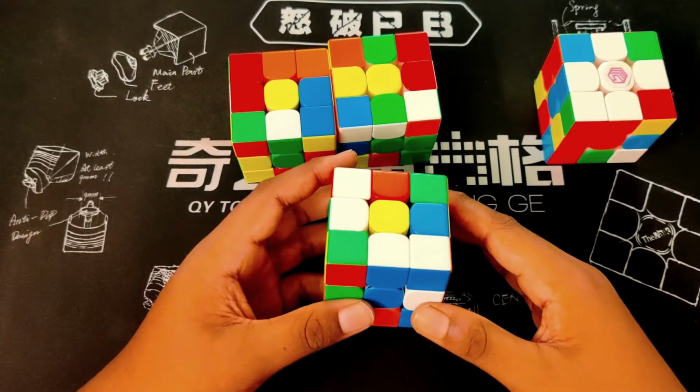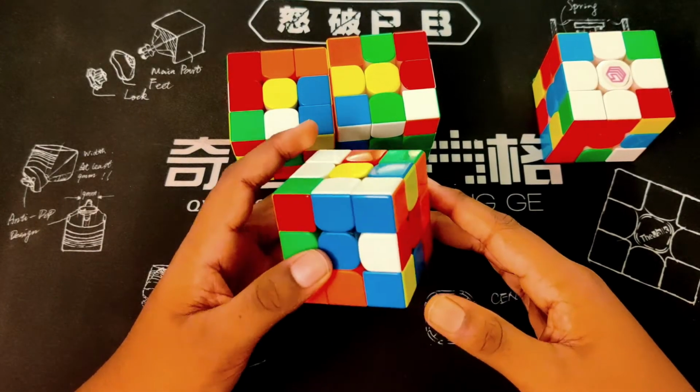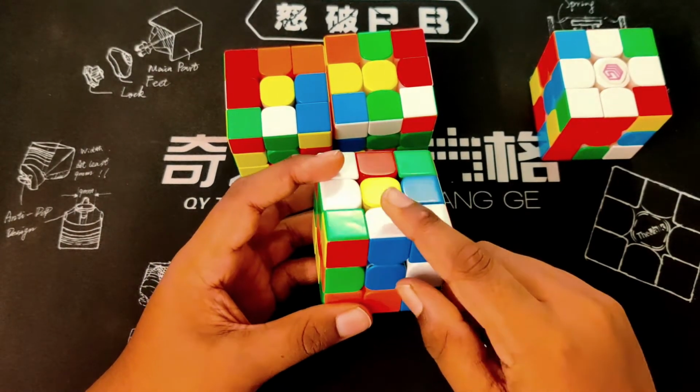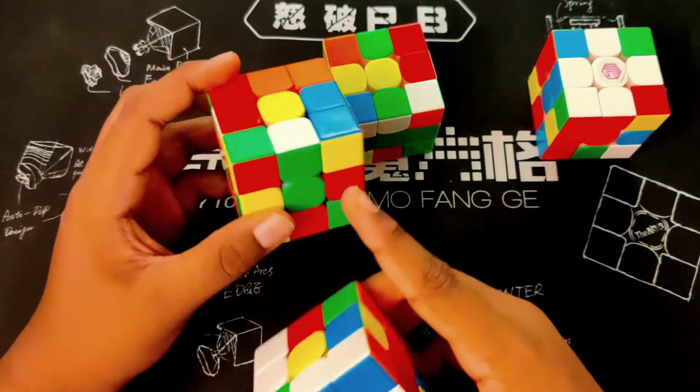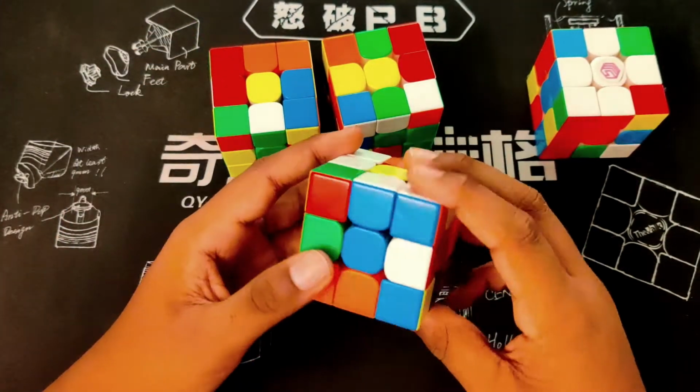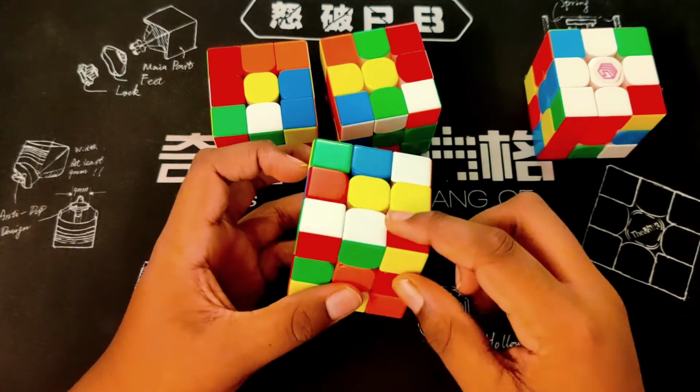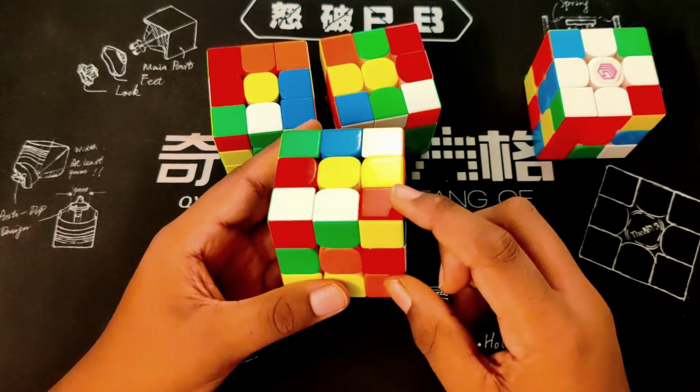I'm going to do a full cross example. So we are going to start off with this cross piece right here. This one is similar to case 1, so we can just do an F2 to get it down into the cross. Next we are moving on to, let's say, the green piece.